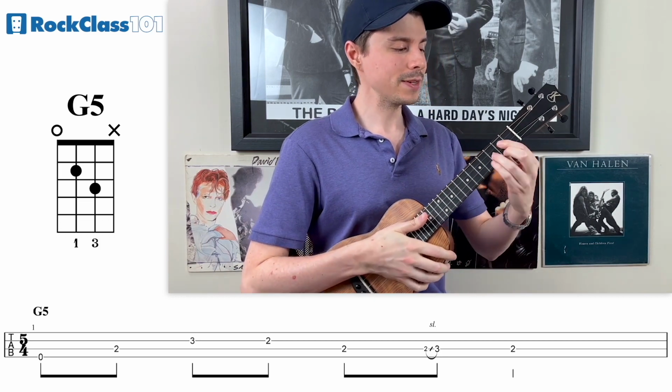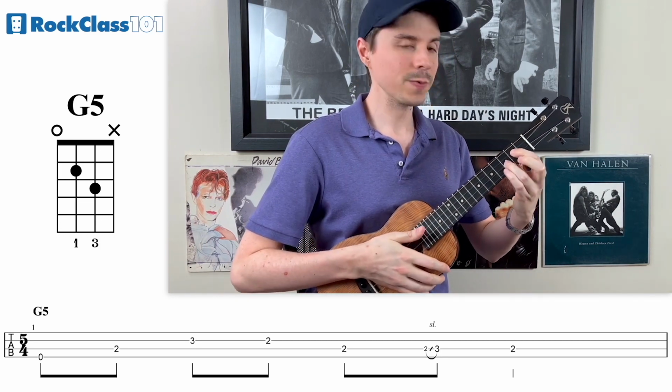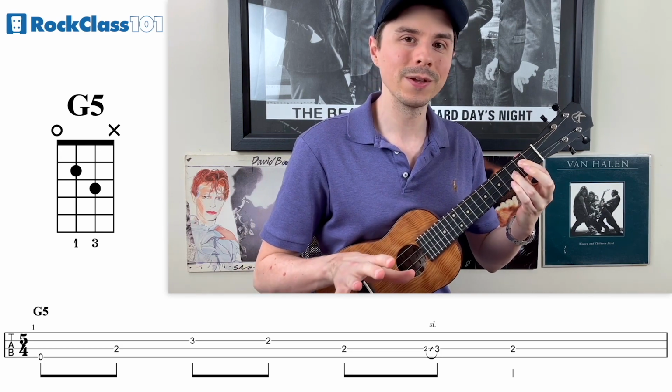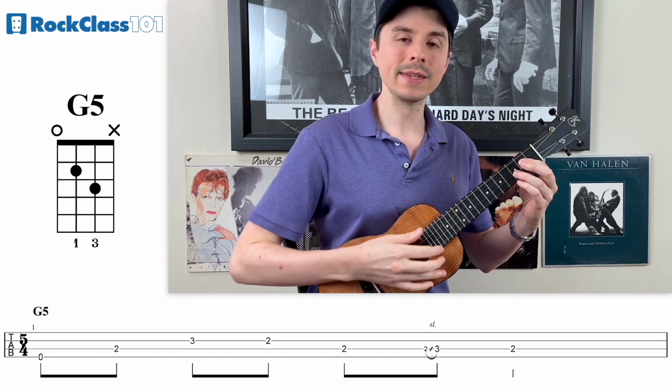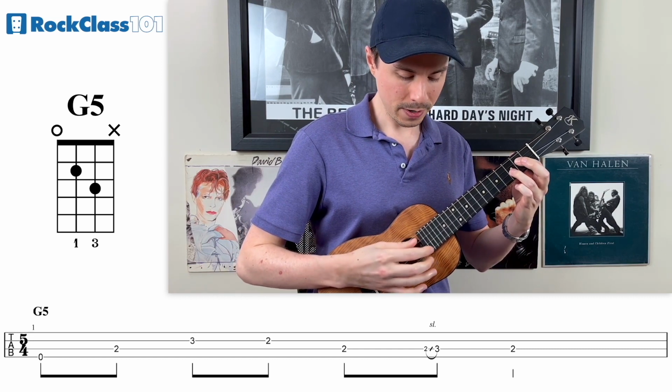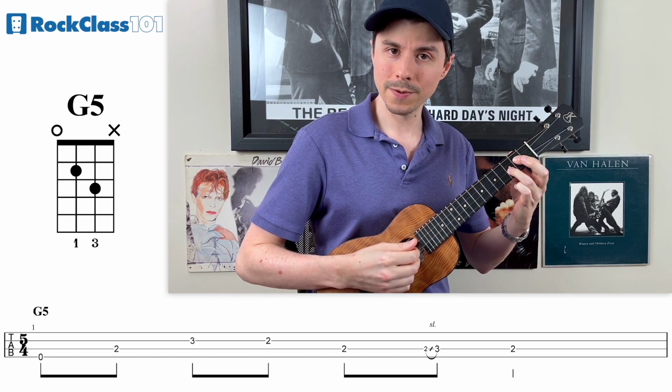We're going to make the basic G chord, but we're going to remove the first string. So we don't need that middle finger held down. That gives us this G5. Now we're just going to pluck straight down this G5. So string 4, string 3, string 2.